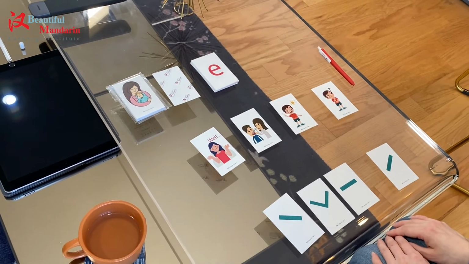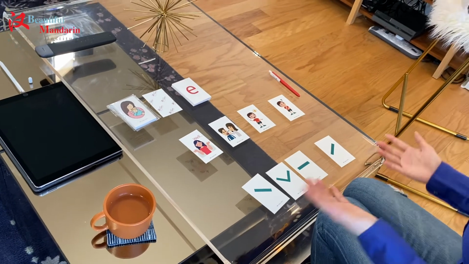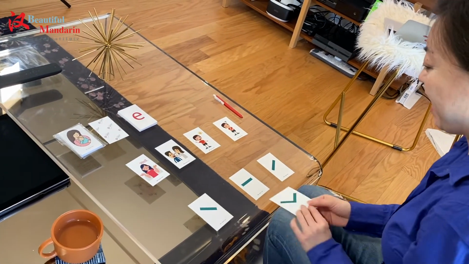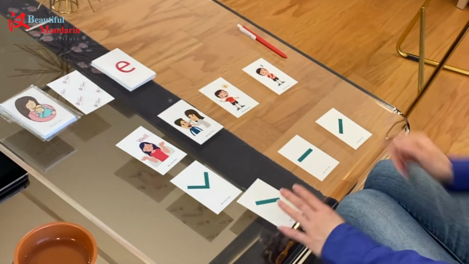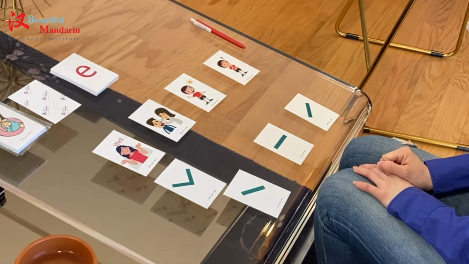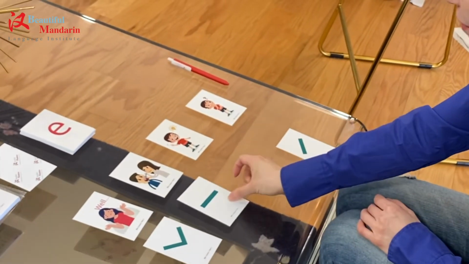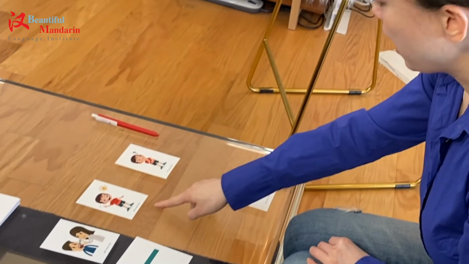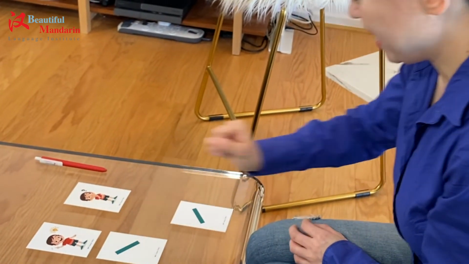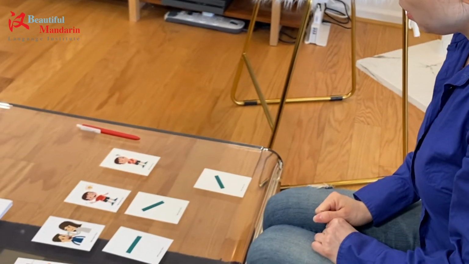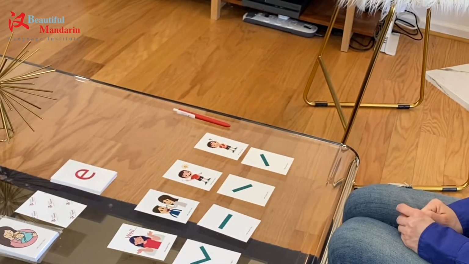Now let's match them. First one, which tone do you think it should be? I'll say 第三声. Check the doctor. I'll say first tone. It should be the fourth tone. It should be the second tone.